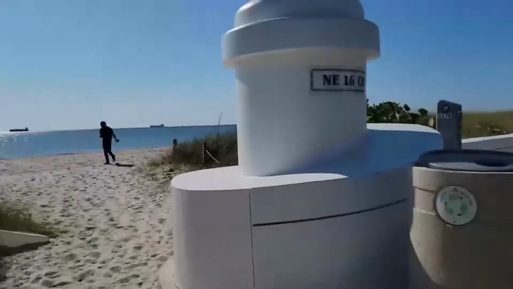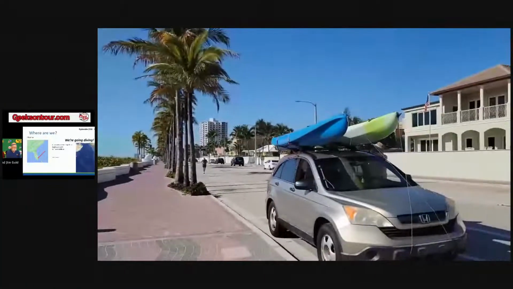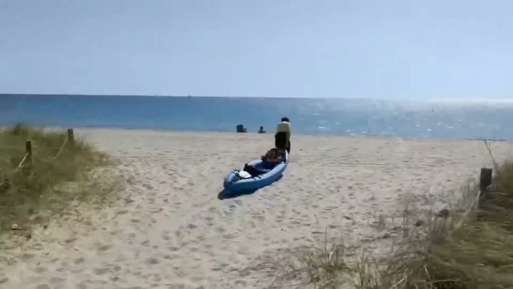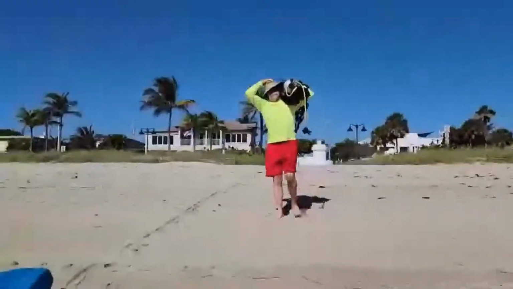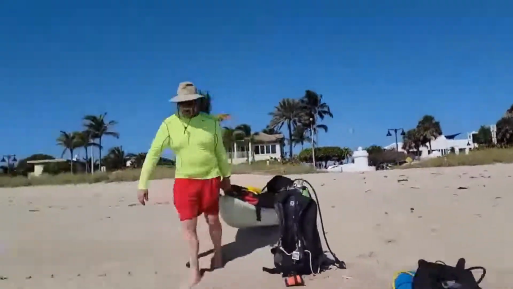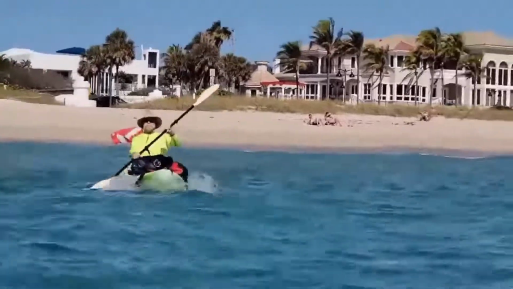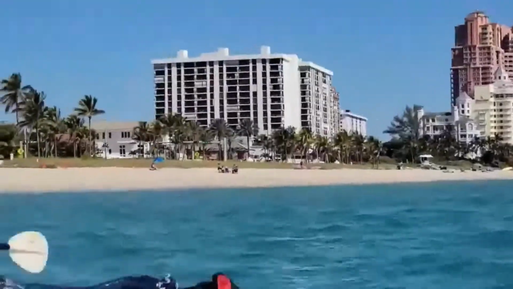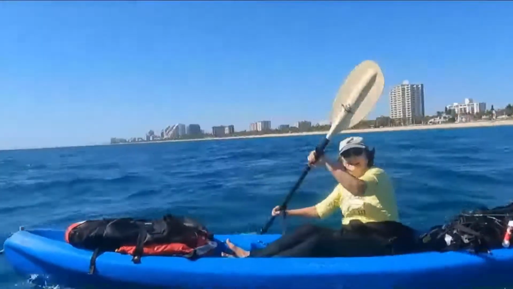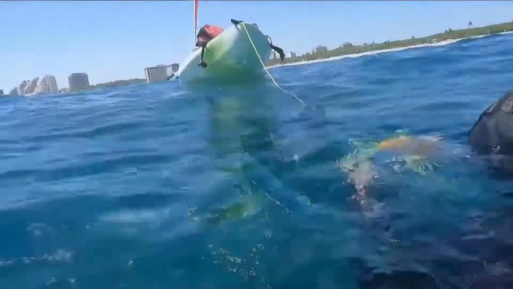We live in Fort Lauderdale, Florida, a great place to go diving and beach-finding parking spots. And the ocean is looking good. Let's go diving. Well, I do all the work. I dragged my kayak down to the water. Yes, you did. And then we get in the water. But he does do most of the work. Yeah, this is true.